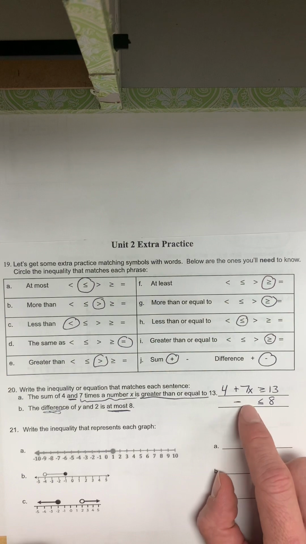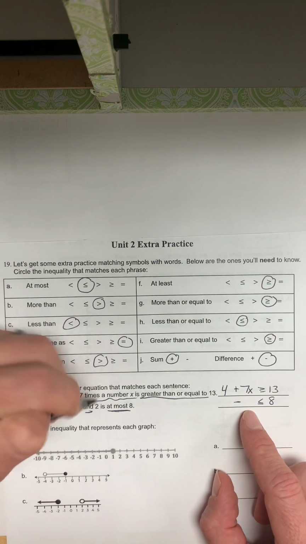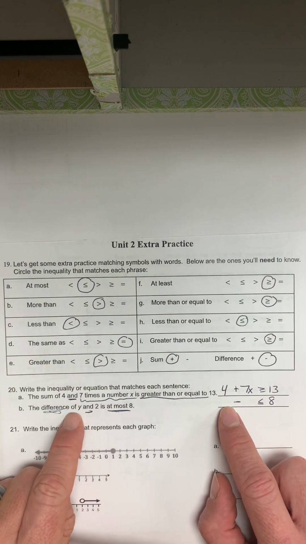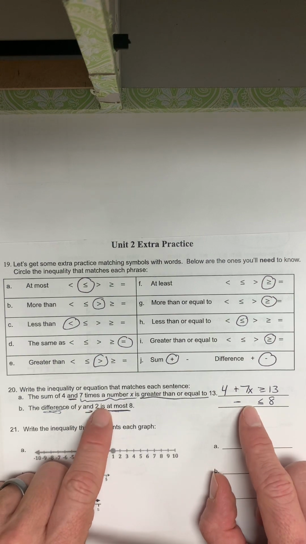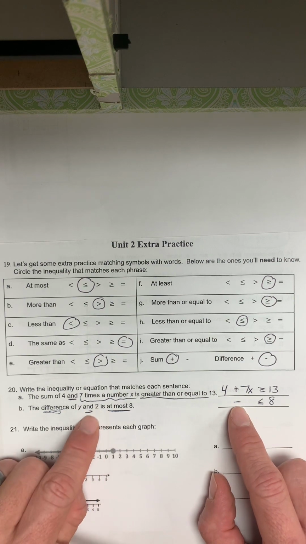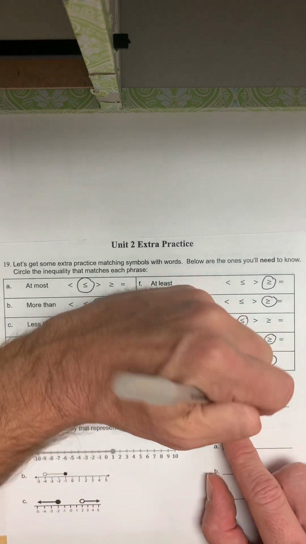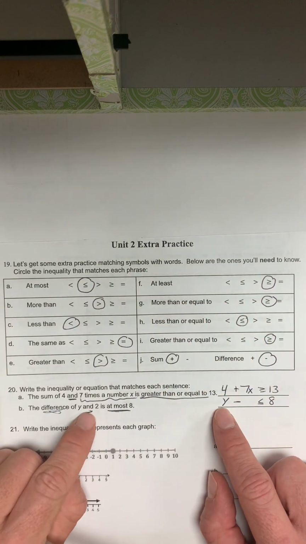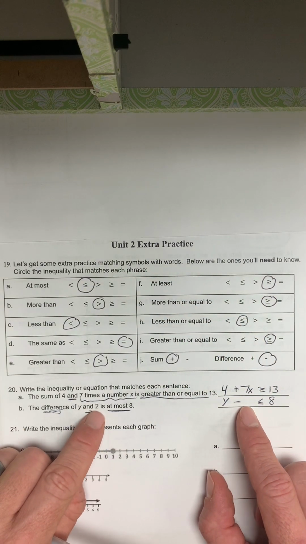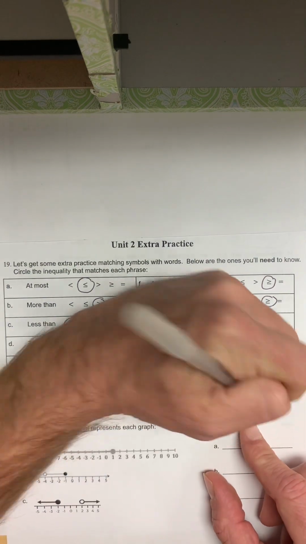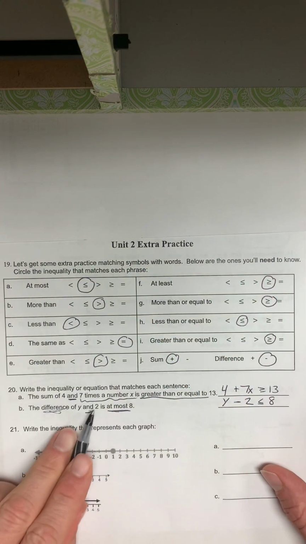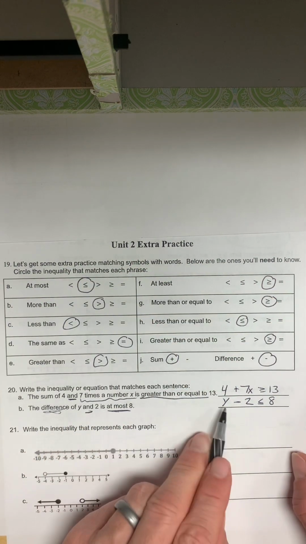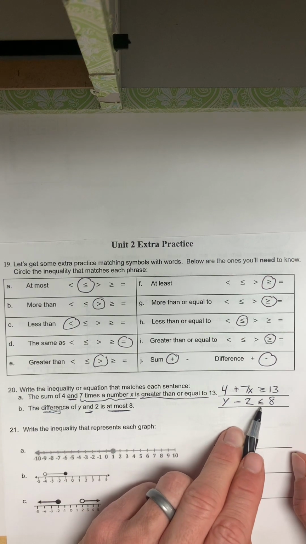And I left space on each side. So and tells us what goes before the minus sign and after the minus sign. So before the minus sign is y, and after the minus sign is 2. So the difference of y and 2 is at most 8. y minus 2 is less than or equal to 8.